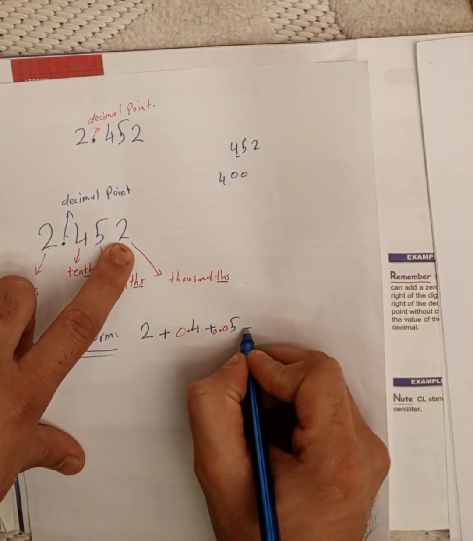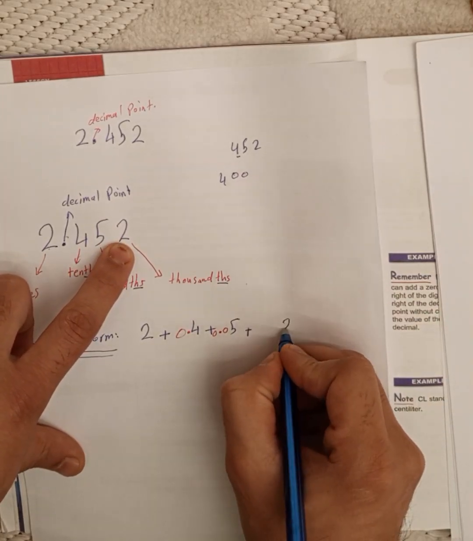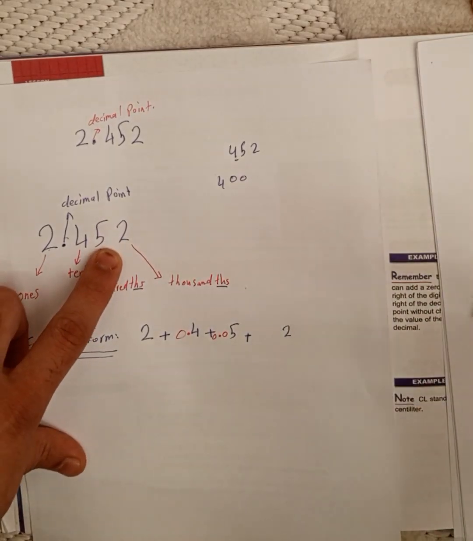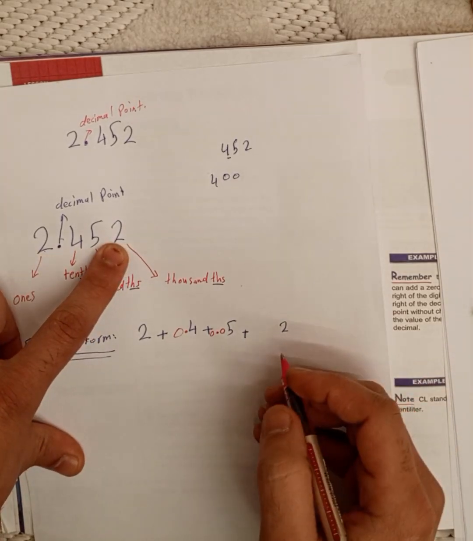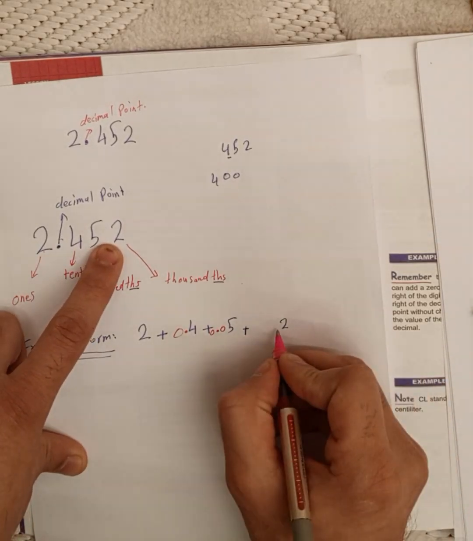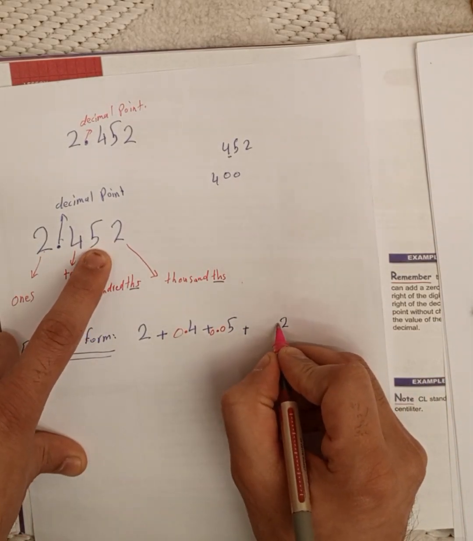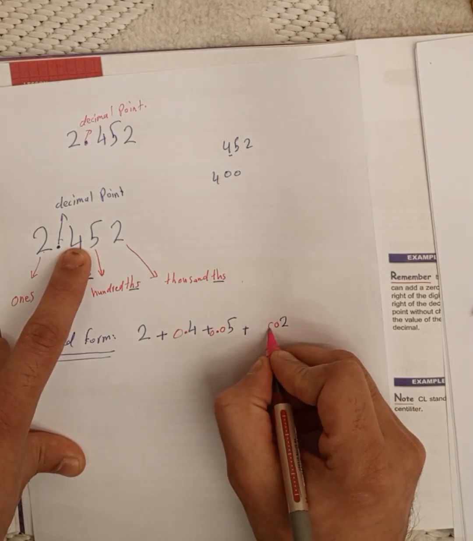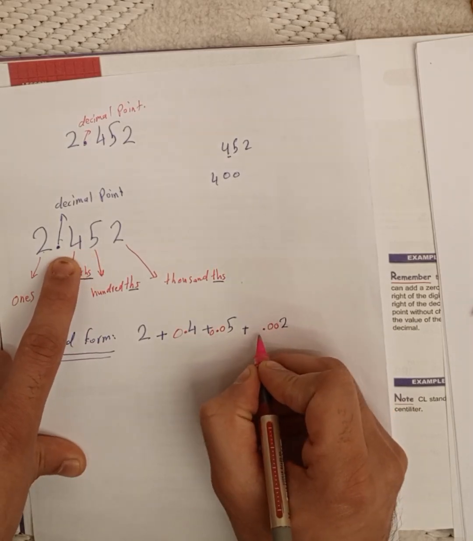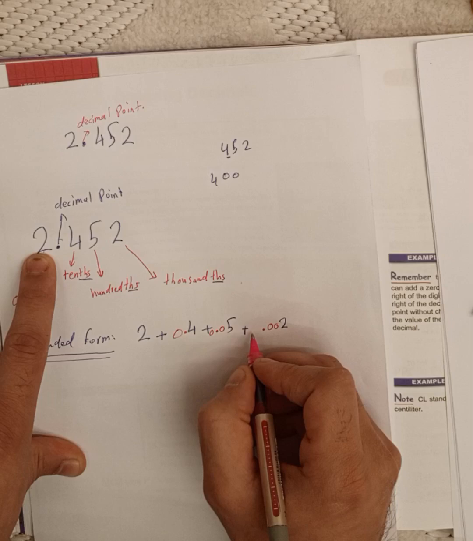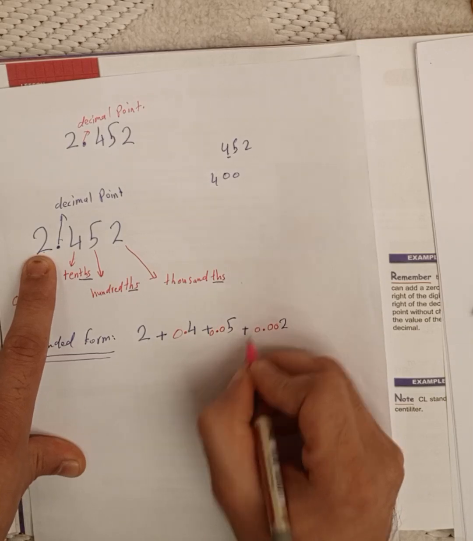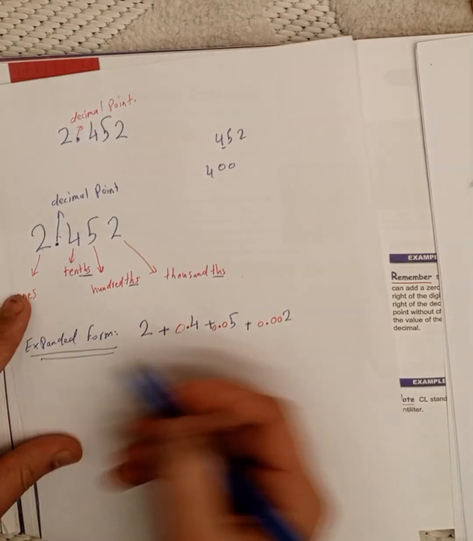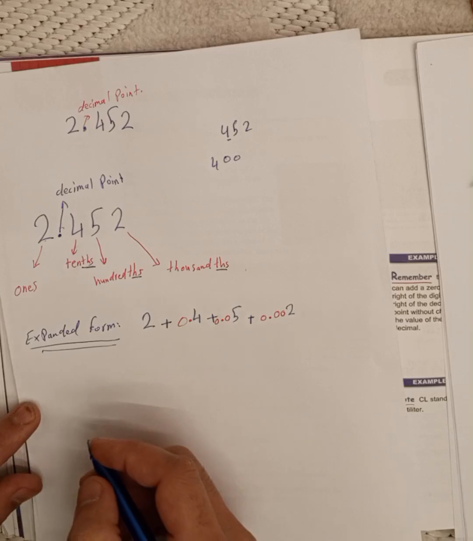The third digit is 2. How many digits? 1, 2, 3. Before the 2 we have 3 digits, so it turns to 0, 0, 0 with the point, and then 2. So this one is called expanded form.